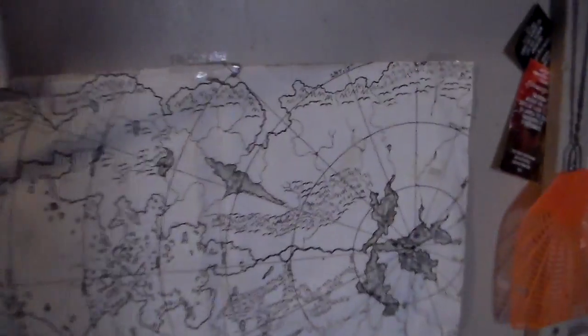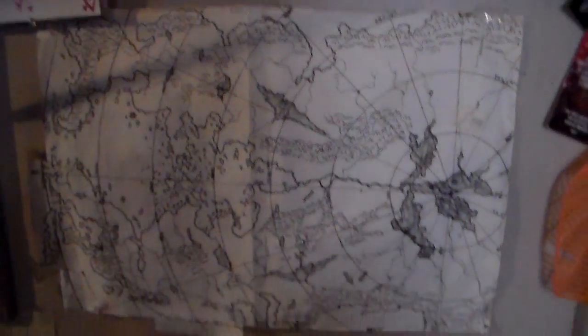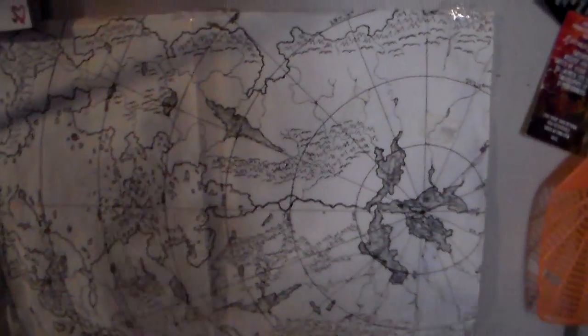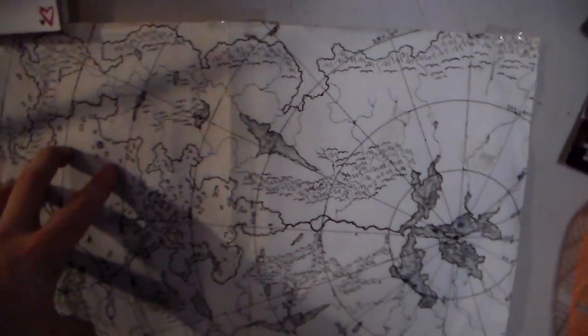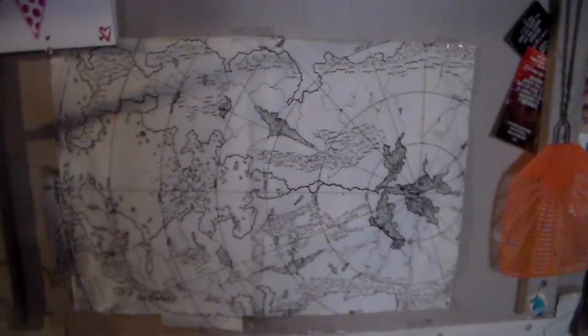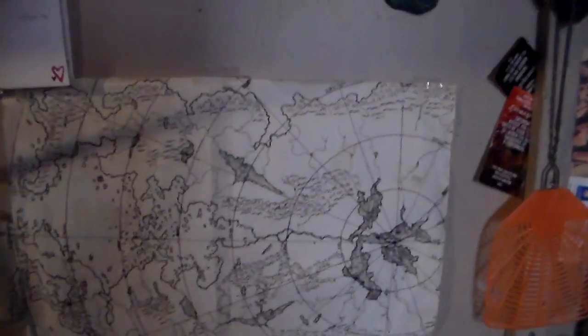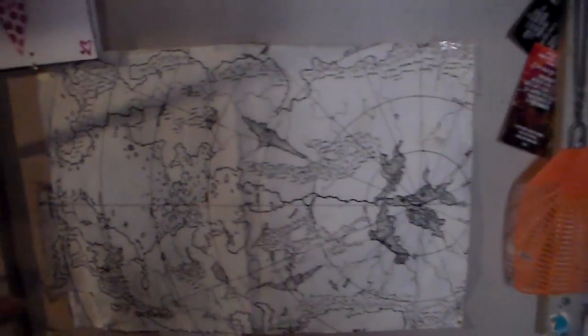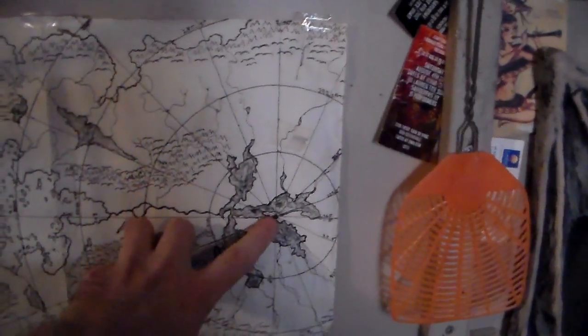I was looking for like a split Europe type deal, and eventually that map just wasn't going to cut it, so I needed to come up with another one, and I had to reverse engineer it. I had to trace this from tracing paper, and then I made photocopies of it and pieced together the photocopies. This would be the city of Alcogwin here.